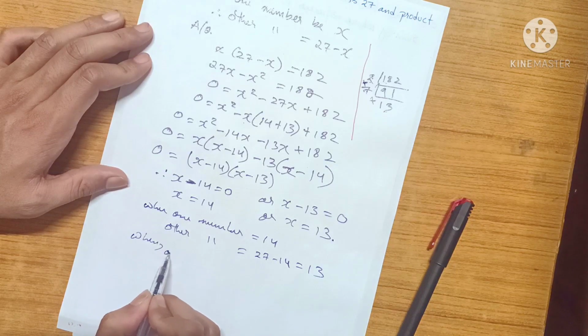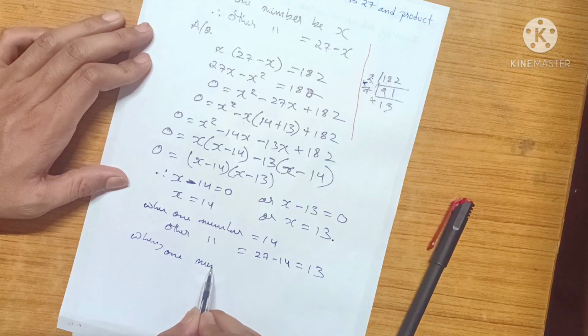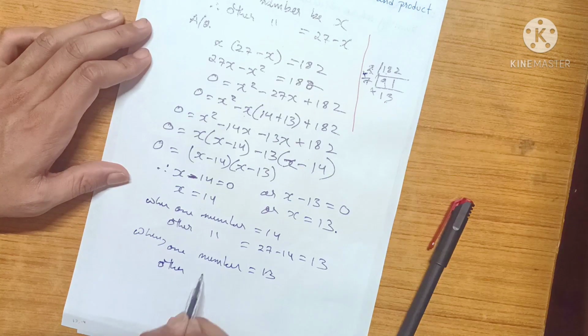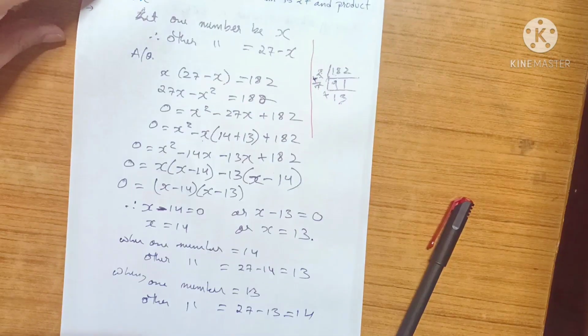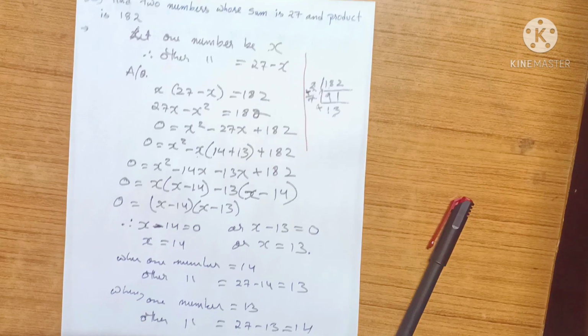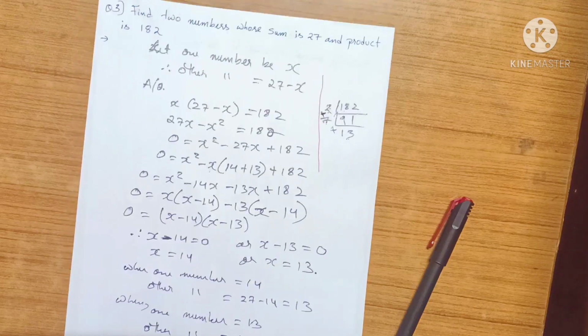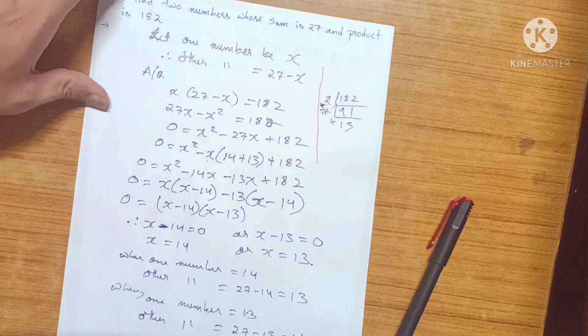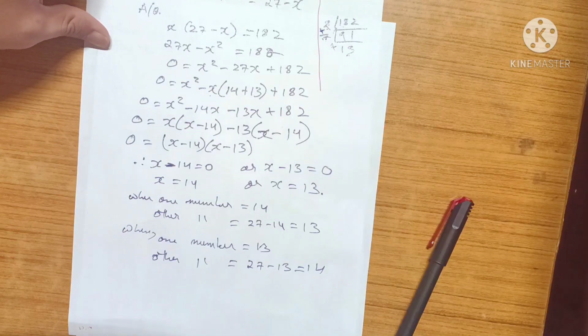When one number equals 13, the other number will be 27 minus 13, 14. Okay, so they asked us to find two numbers whose sum is 27 and product is 182. So the bigger number can be 14 as well as 13, so it doesn't matter.